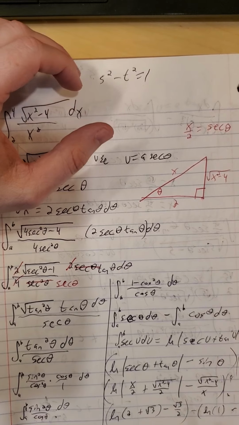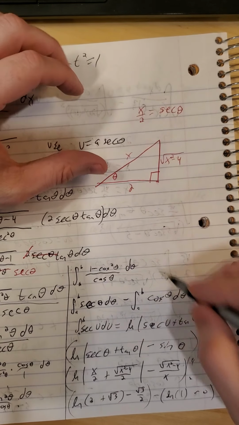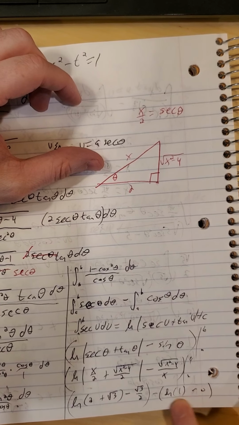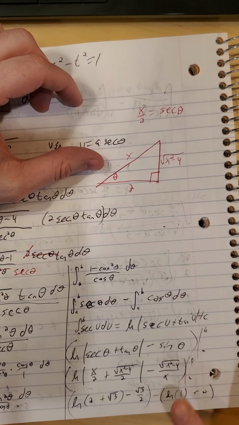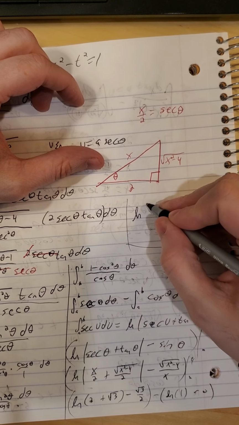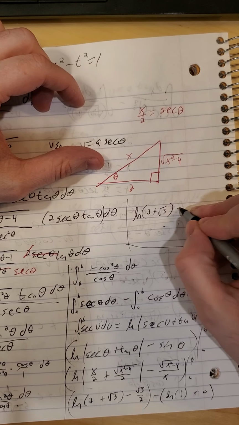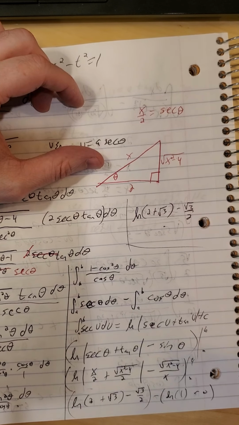So final answer, my apologies, I've sort of run out of room vertically. Final answer here, these guys, natural log of 1 is also 0. 0 minus 0 is 0. Those drop off. So then final answer, natural log of 2 plus root 3, close it up, minus root 3 over 2.